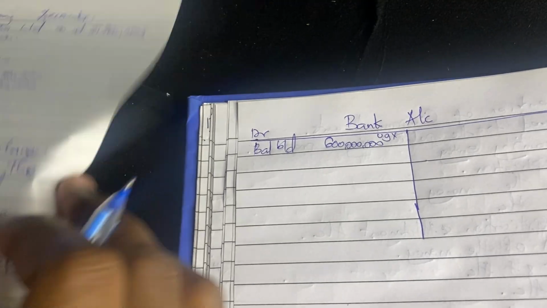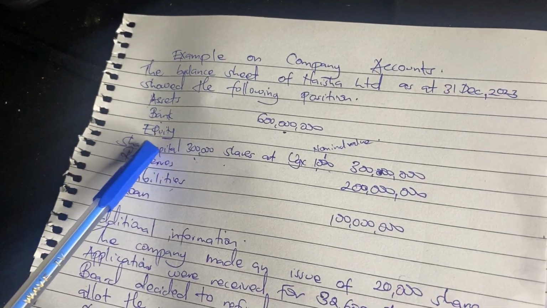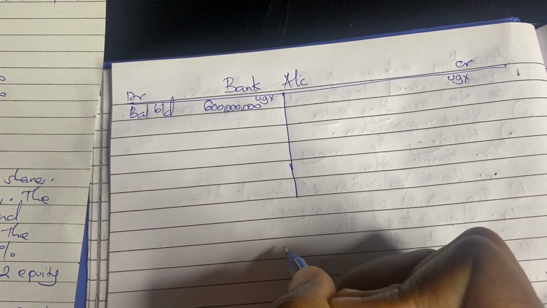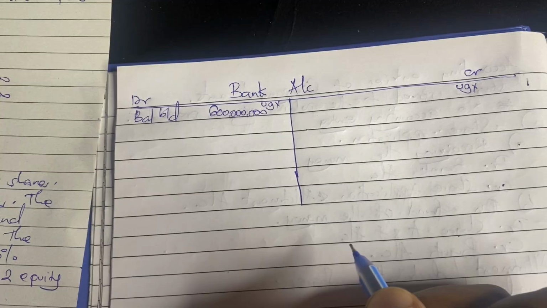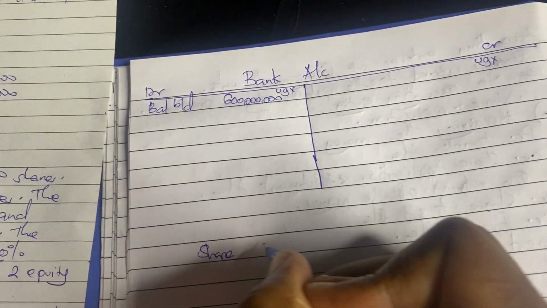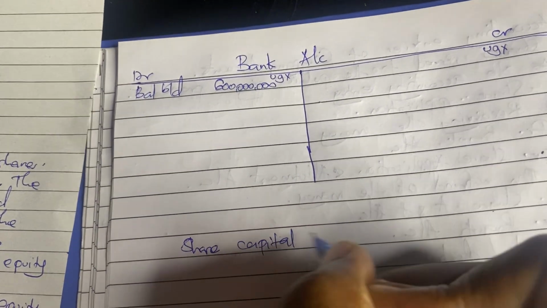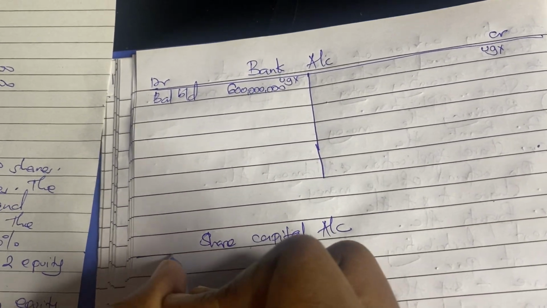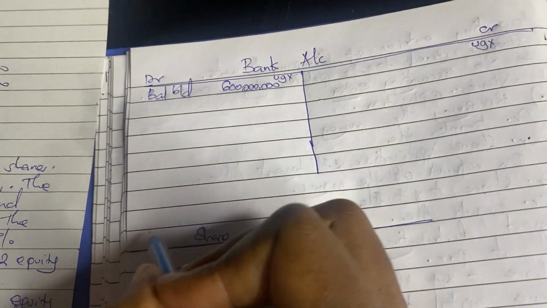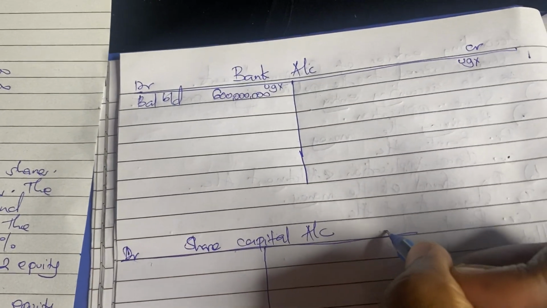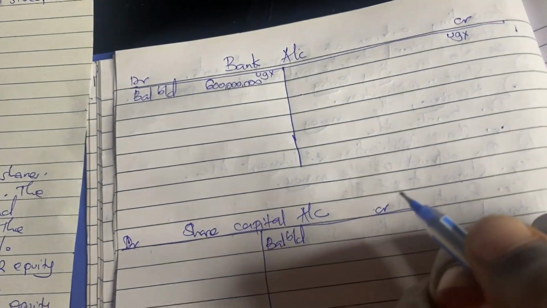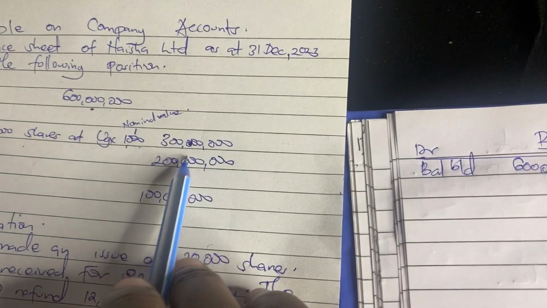Then the second one is the share capital account. Everything under equity and liabilities, they have a normal credit balance. So share capital account, the balance brought down will be this side, which is 300M.